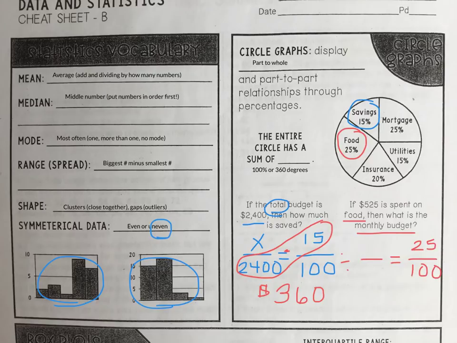But since they're giving us the part, not the whole, it has to go up top. I need to figure out what the monthly budget is. So we're going to cross multiply: 525 times 100 divided by 25 will give us $2,100.